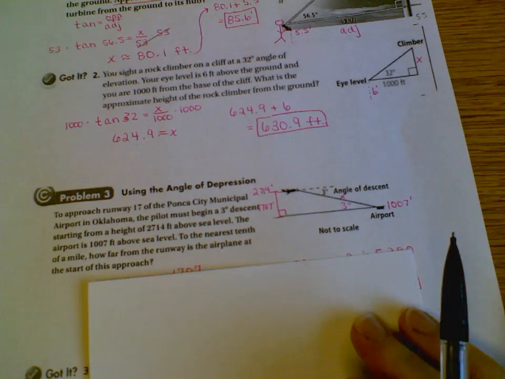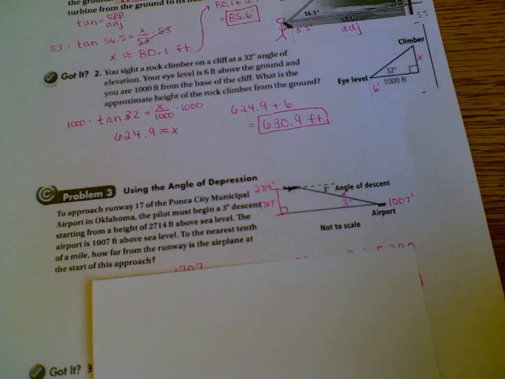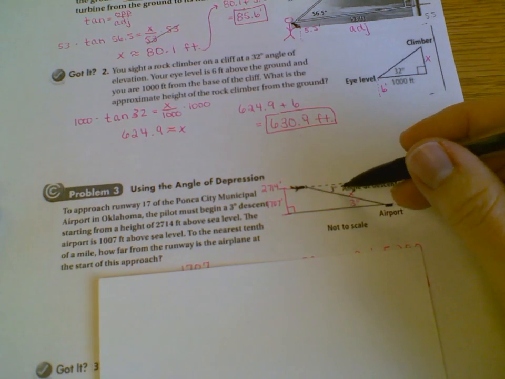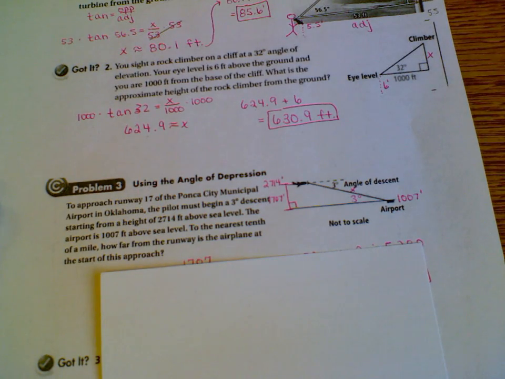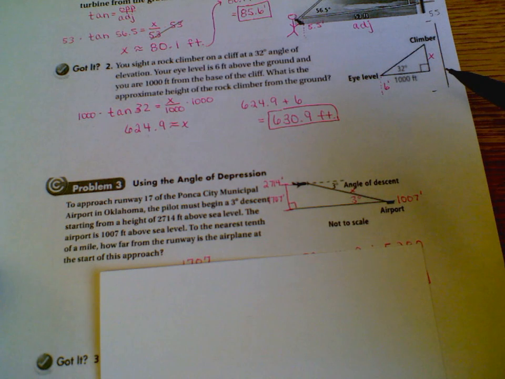So now we're going to be using an angle of depression. Now the difference between the two is angle of depression will not be inside my triangle, so we'll have to do some inferring to figure out some missing angle measurements. So pause the video for a second and just read through the problem, and then when you're ready, push play.